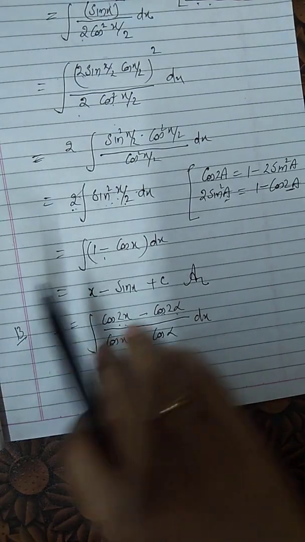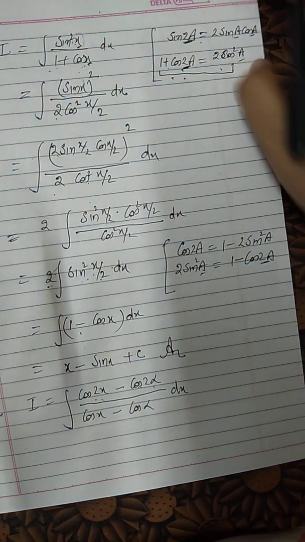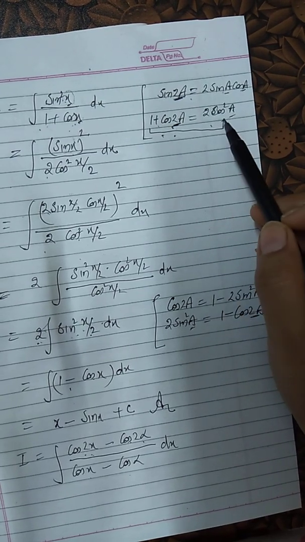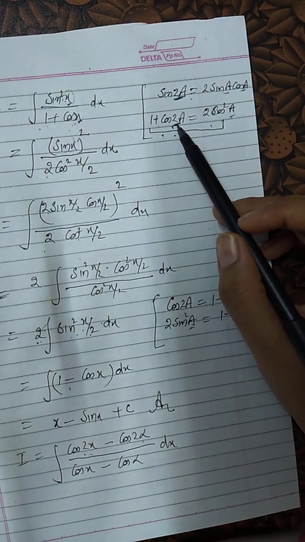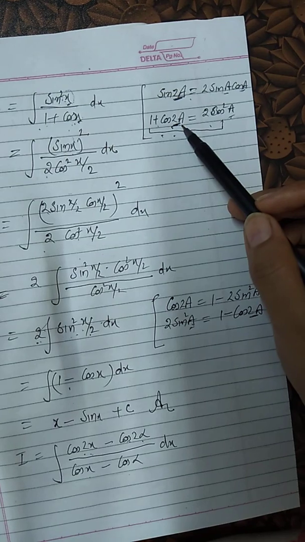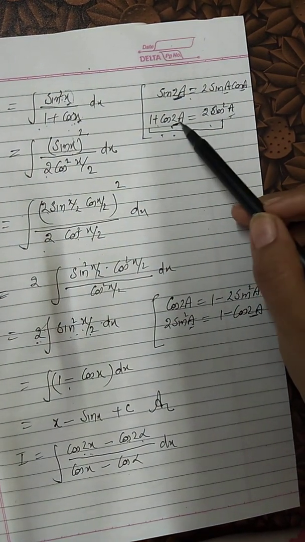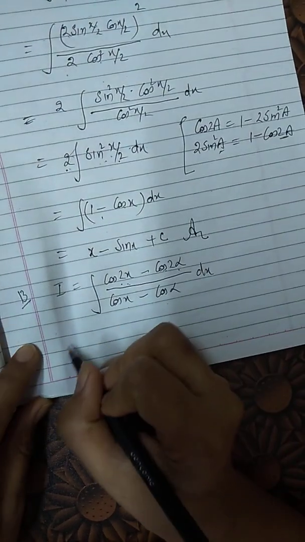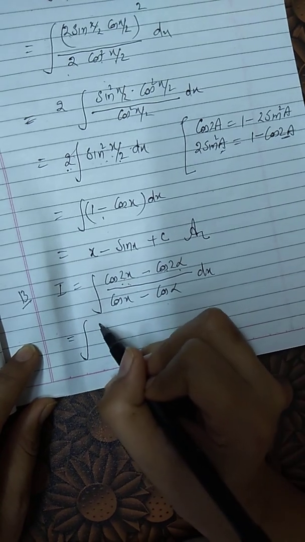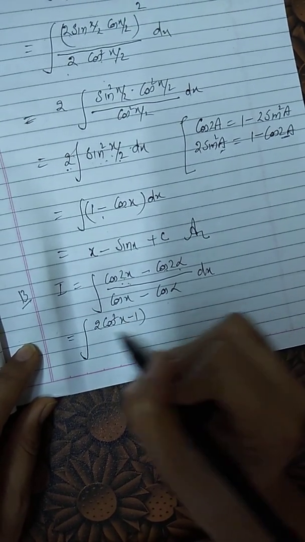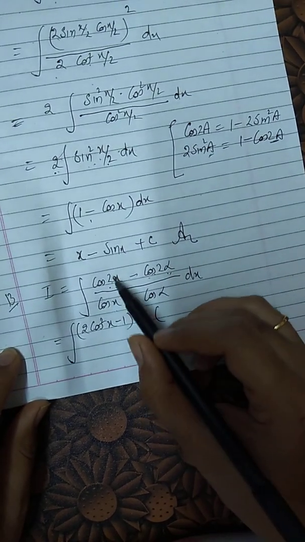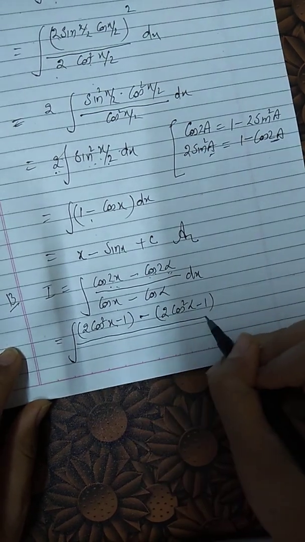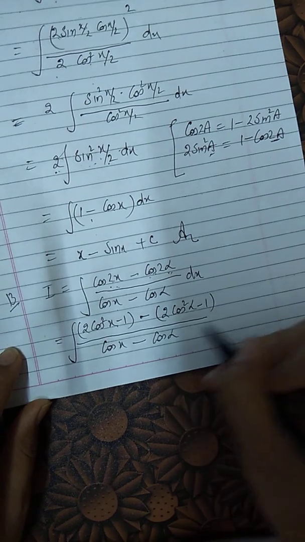We know we have this formula. If I tell you the same formula in terms of cos, we know that if I have 1 plus cos 2a, that means the double angle is there, and when I apply the formula I get half of the angle. So I can say that cos 2x can be written as 2 cos square x minus 1, and cos 2 alpha can be written as 2 cos square alpha minus 1. Let us see how we will apply the formula here. The same formula I am going to apply: this cos 2x can be written as 2 cos square x minus 1, minus, and cos 2 alpha can be written as 2 cos square alpha minus 1, whole divided by cos x minus cos alpha dx.